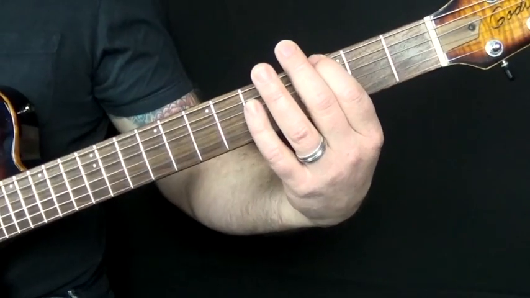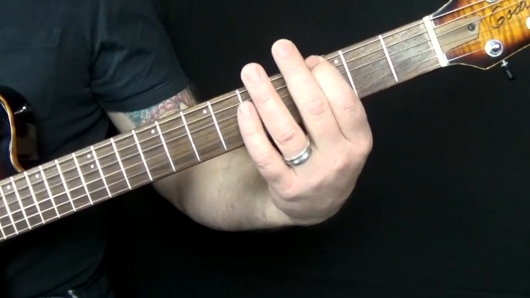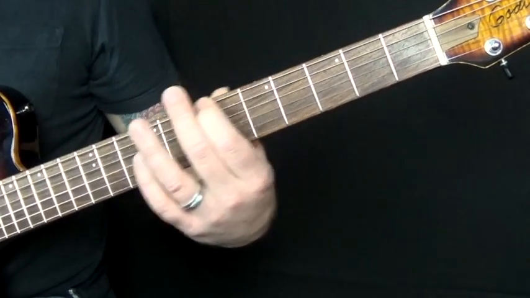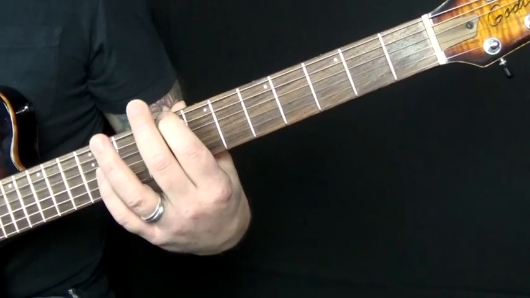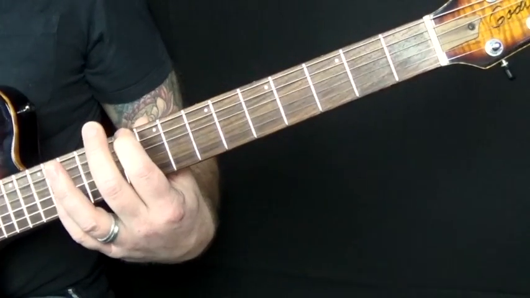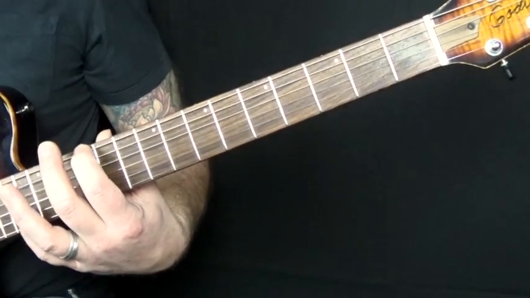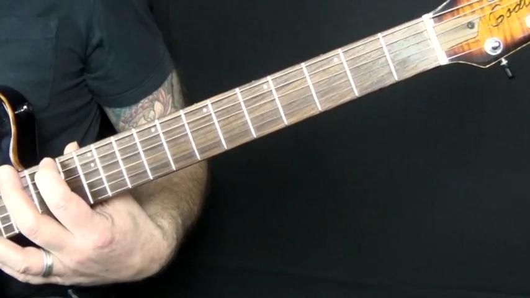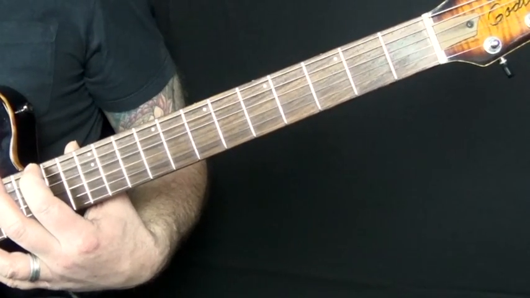Okay, let's take the same principle. Let's play off of the 3rd fret of the E string, which is the note G. So start with that G note at the 3rd fret. Tone, tone, semitone, tone, tone, tone, semitone, G major.